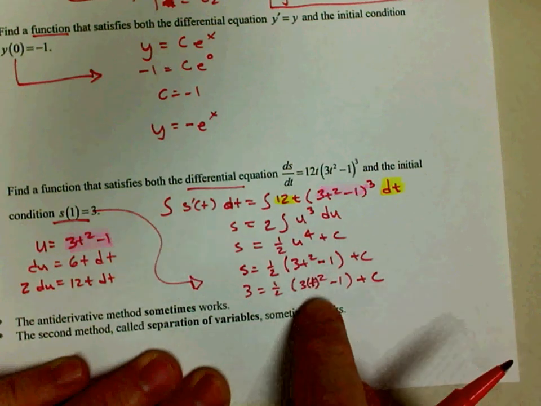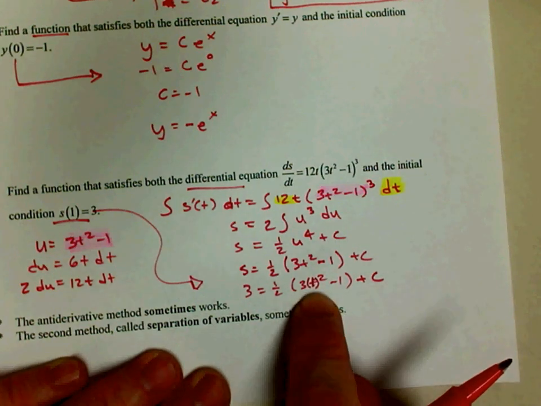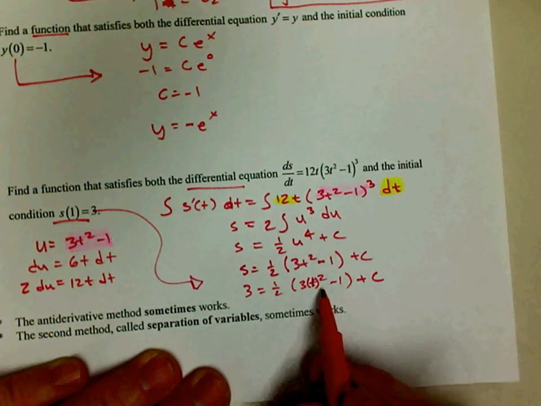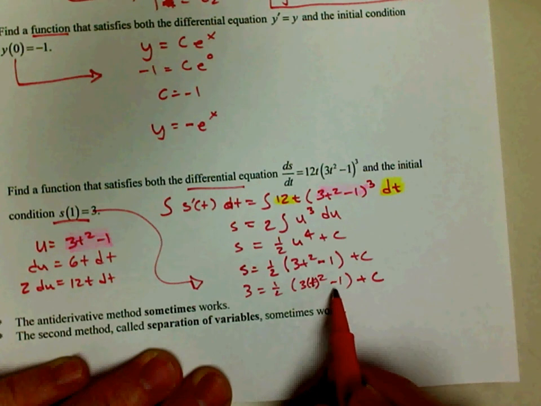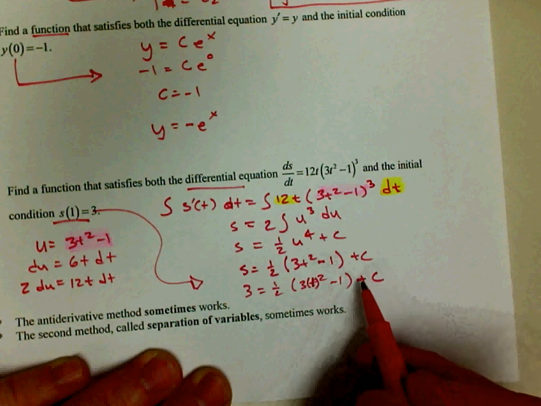And then, what am I going to do with that? I've got to multiply that by 3. 3 times 1, of course, is 3, minus 1 should give me just 2. 1/2 of 2 gives me 1.